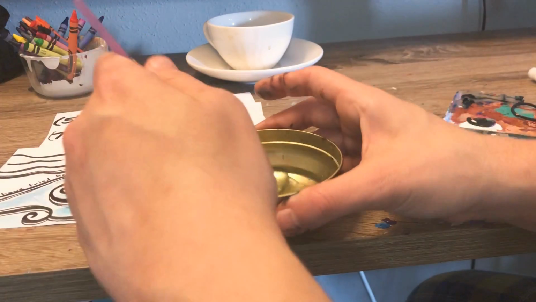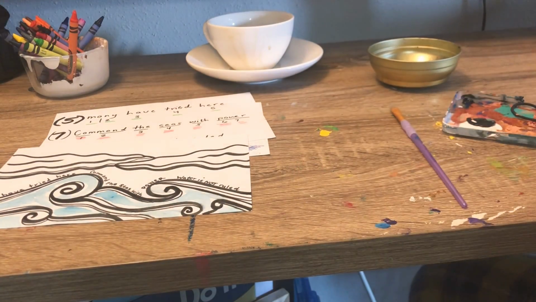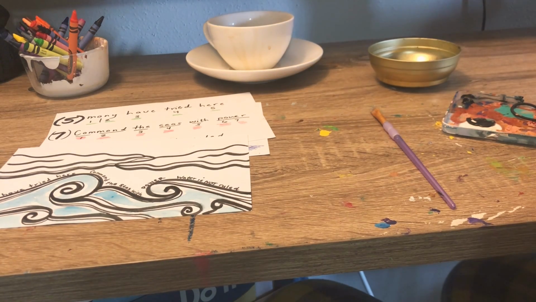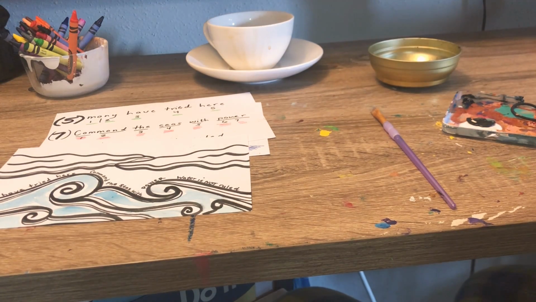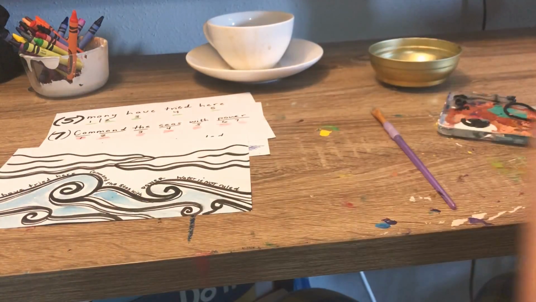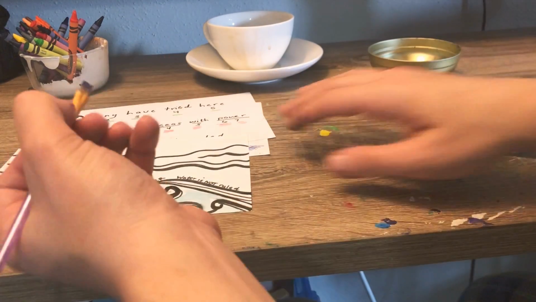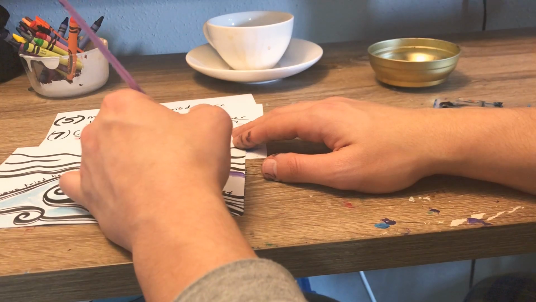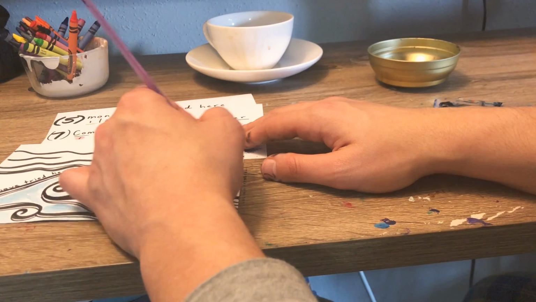And then remember, tap, tap, tap, clean, clean, clean. And I do want it to look a little bit stormy. So I think, if I can find it, I'm going to go in with some purples. Again, using Marie's. Does not have to be realistic. It's up to you.